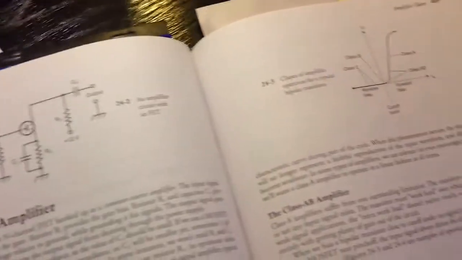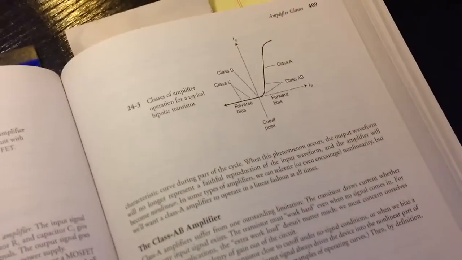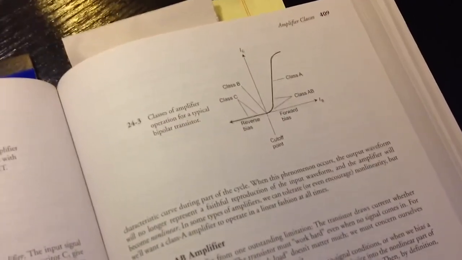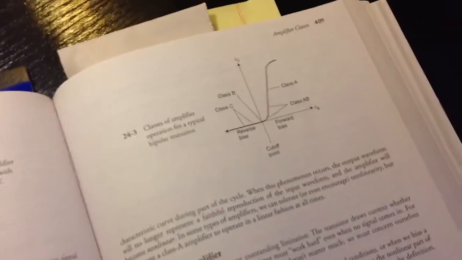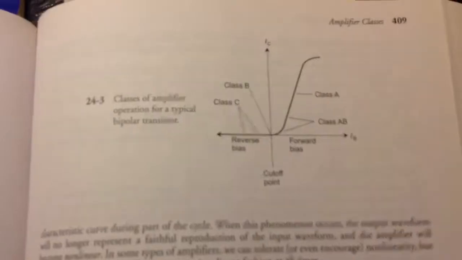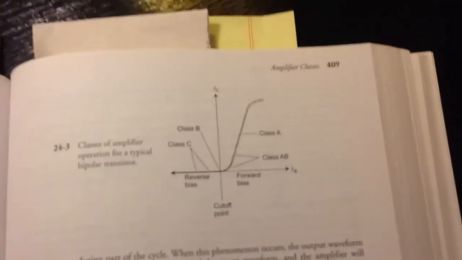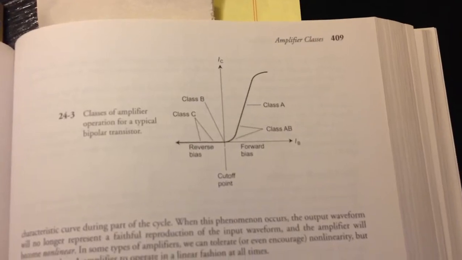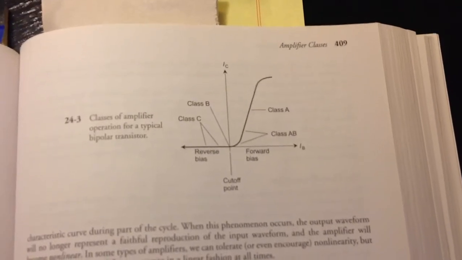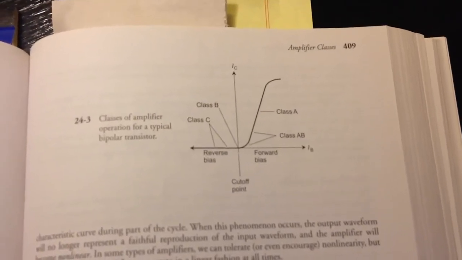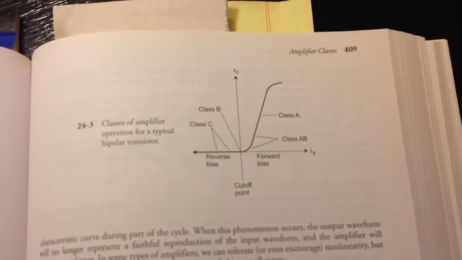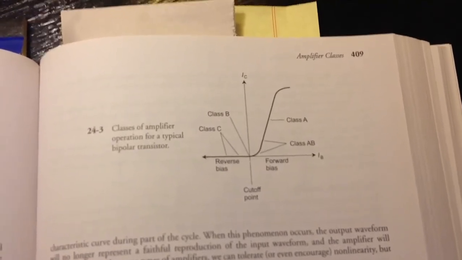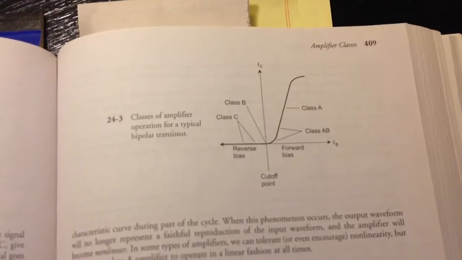The field effect transistor is not relevant here. Figure 24-3 shows us the classes of amplifier operation, and you can see here that if you want to obtain Class A or AB operation, you want to have current flowing at the base. That means that you want the emitter-base junction to conduct.